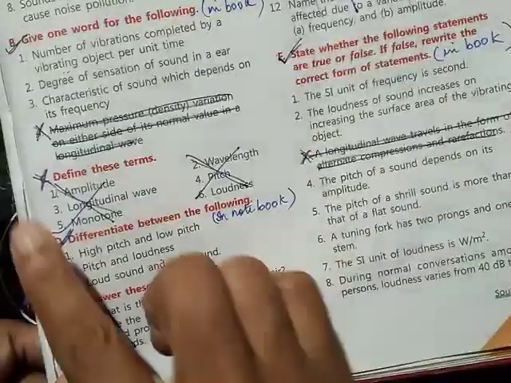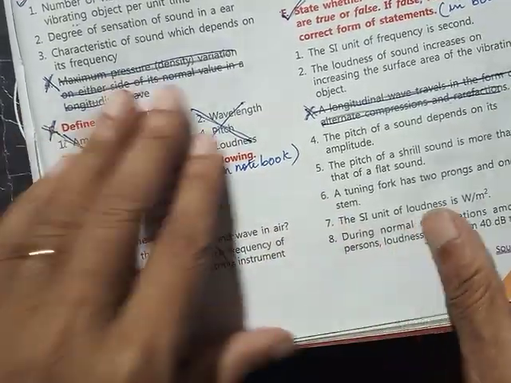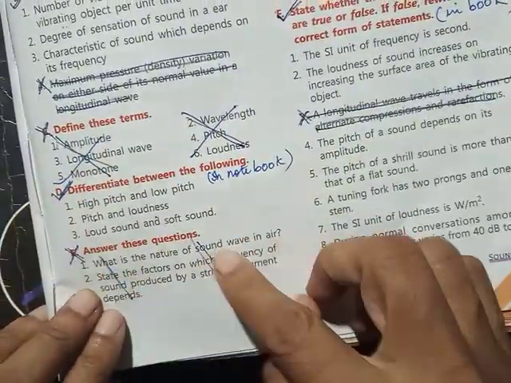Okay, so is it clear, children? So in the notebook, you'll be writing difference between the following and give reasons for the following. Other things all to be done in the book. You can cancel define the following, answer the following questions, and numericals also you can cut off.